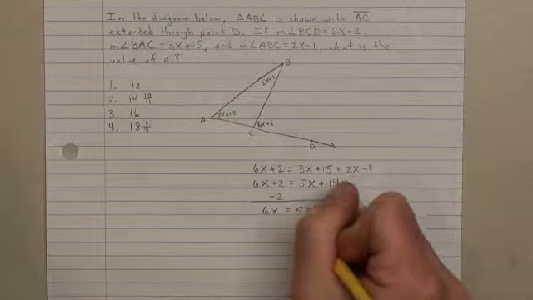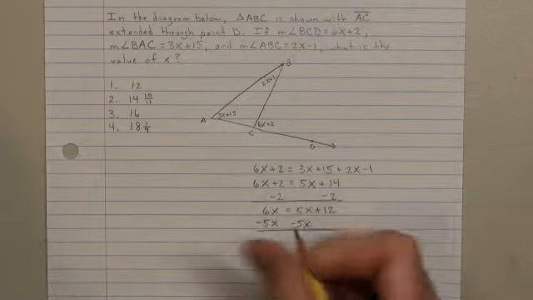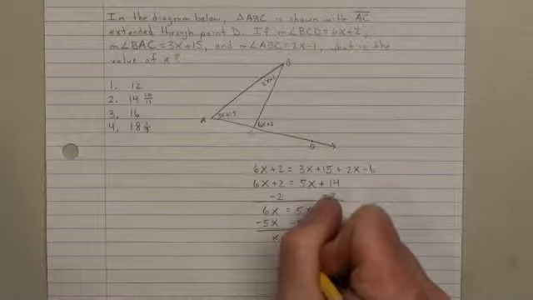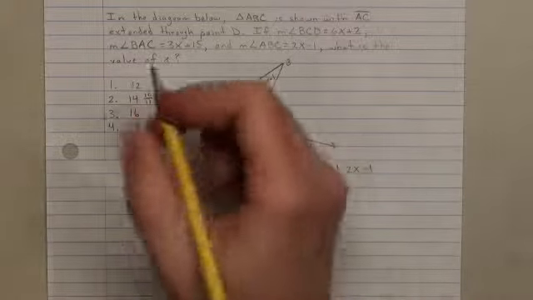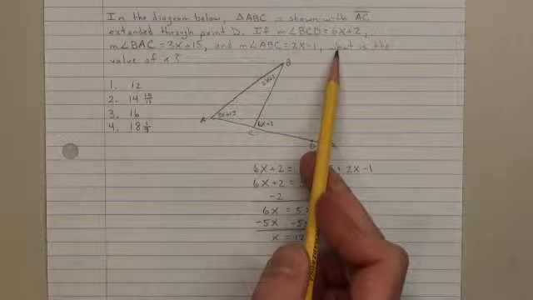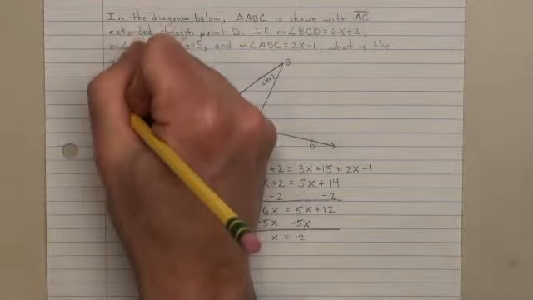Then I'm going to subtract 5x from both sides, and I get x equals 12. So there's my answer. Let's just check this. That's what they're asking us for. What is the value of x? So it's 12, choice 1.